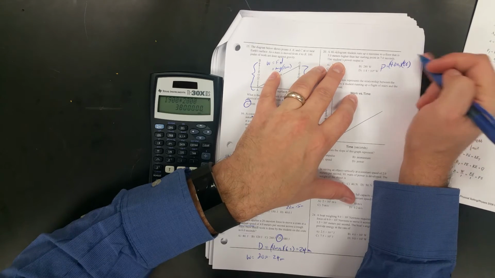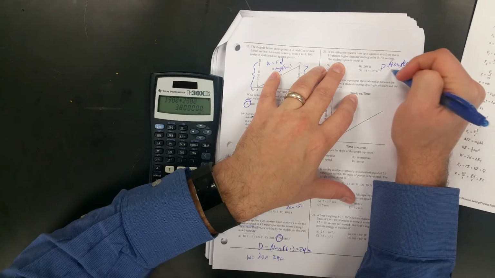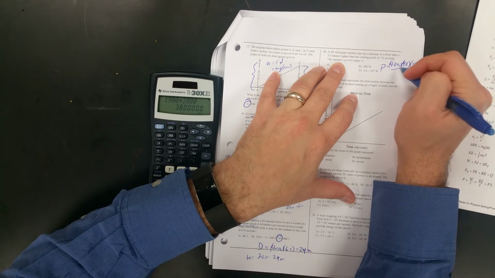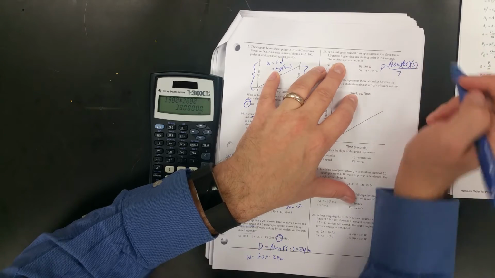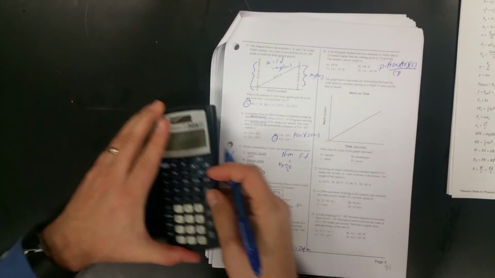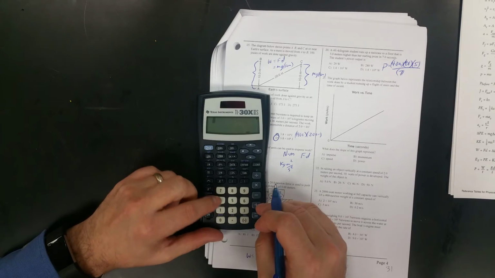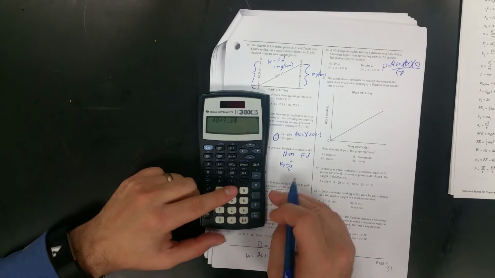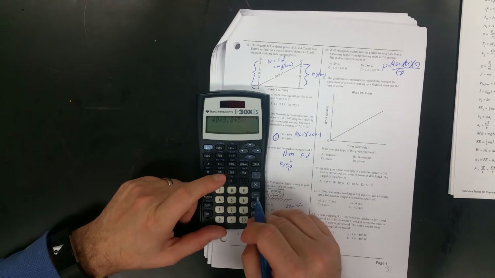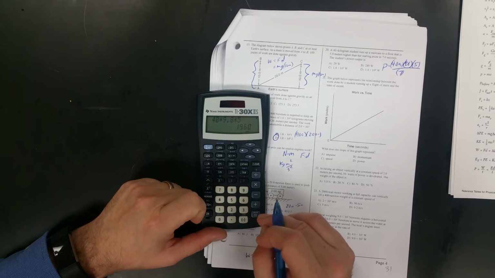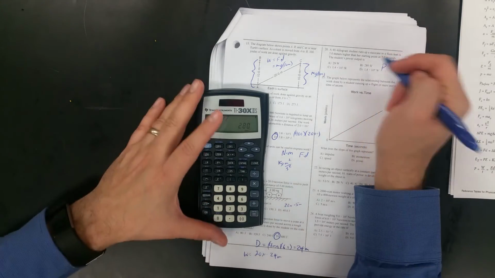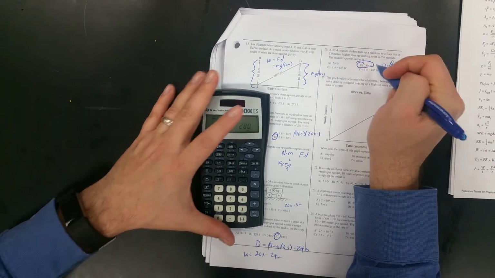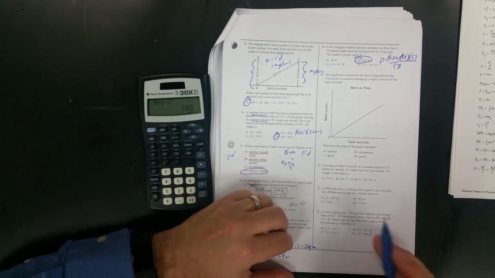The distance they travel vertically is 5 meters. And since that's the work, and power is work divided by time, if the time is 7 seconds, let's put this all in our calculator. 40 kilograms times 9.8 meters per second squared times 5 meters divided by 7 seconds gets us 280 watts. W stands for watts. Okay.